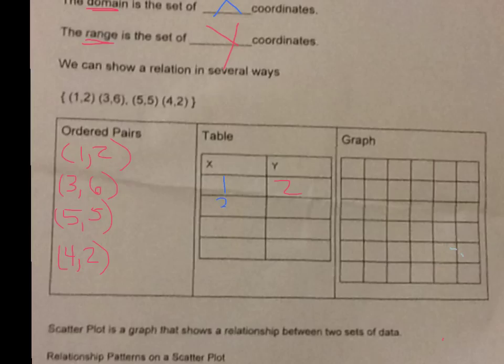My x is 3. My y is 6. Next, I look at my next and I see that my x is 5 and my y is 5 as well. And looking at my last ordered pair, I have the set 4, 2, and I see that my x is 4 and my y is 2.